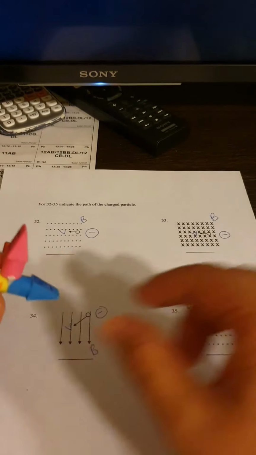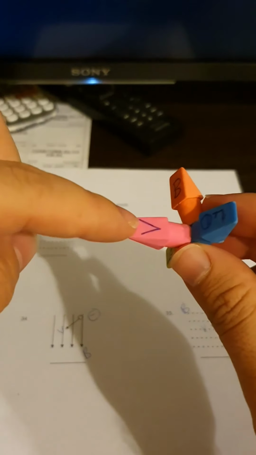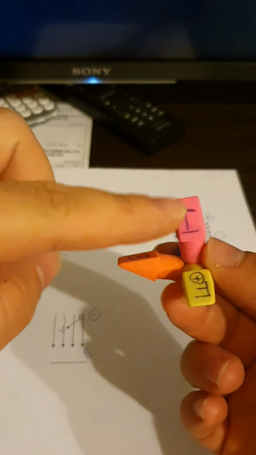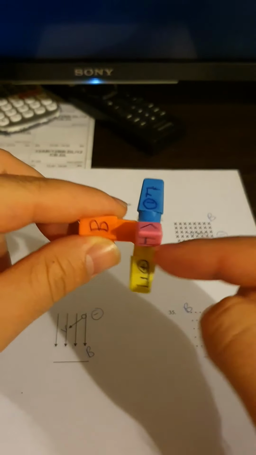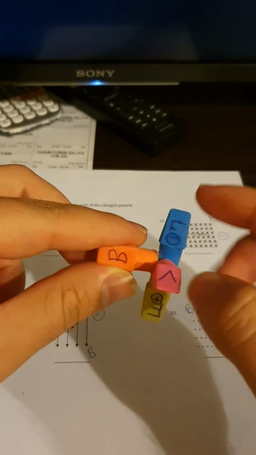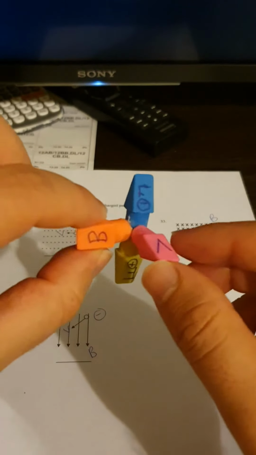Now, you see on this eraser, there's the V for the direction of the charge, and it's the same for the current. There is F if the force is positive, F if the force is negative, and there's the magnetic field. Now how to label them, you can watch the video and I'll show you.